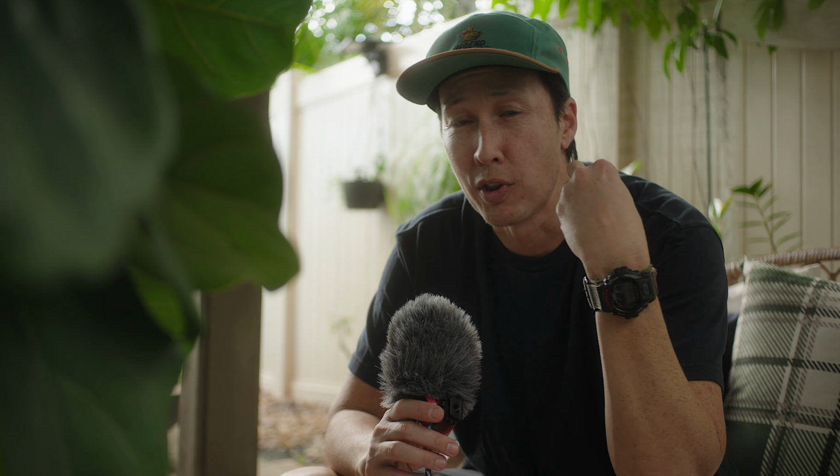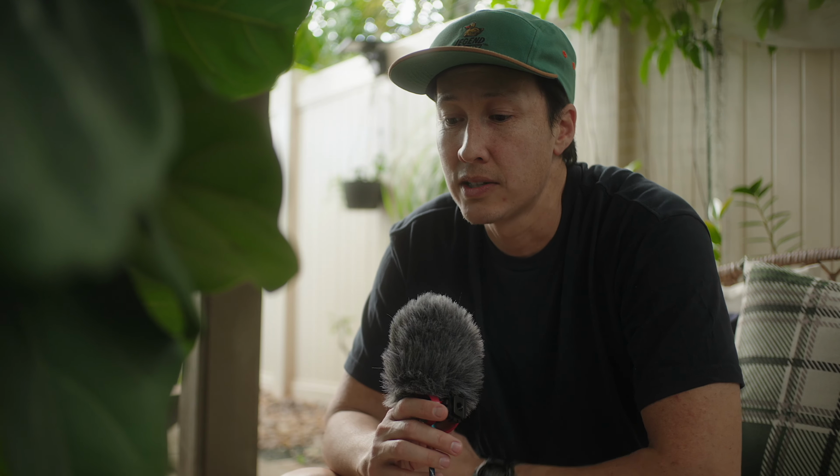And I usually only like to travel with one lens. Usually it's like a 24 millimeter or a 35 millimeter, because what I find is that those are the focal lengths that I like the best. You might like shooting with a 50 or shooting with like a more of a wide angle lens. But for me, lately, 35 millimeters is the way to go.